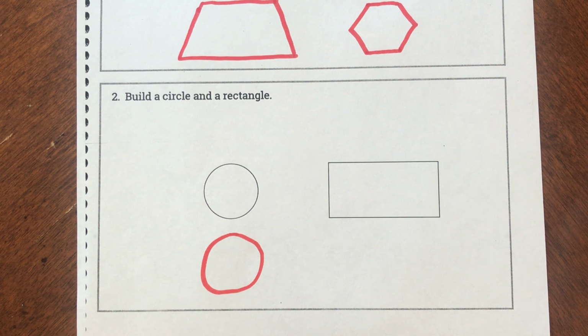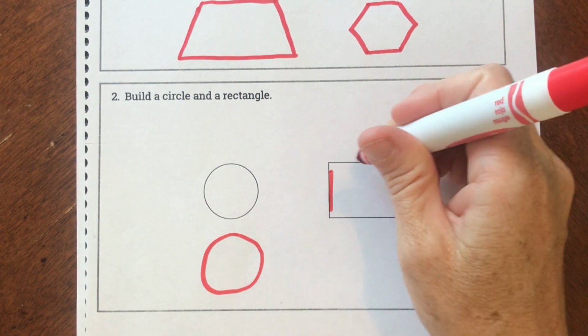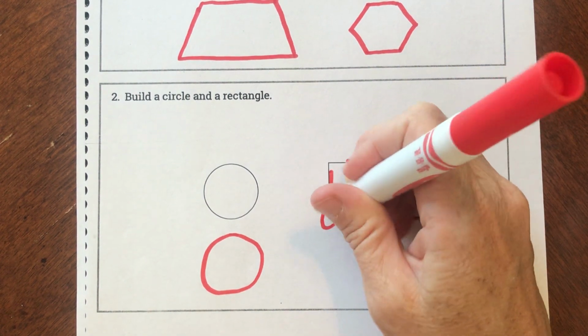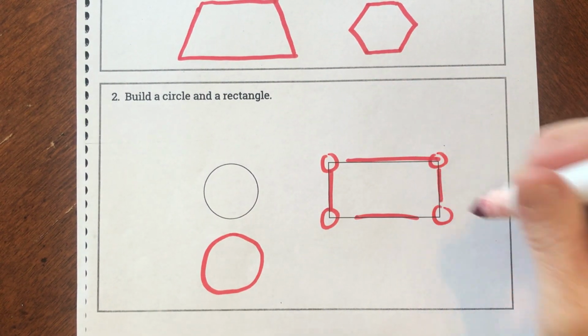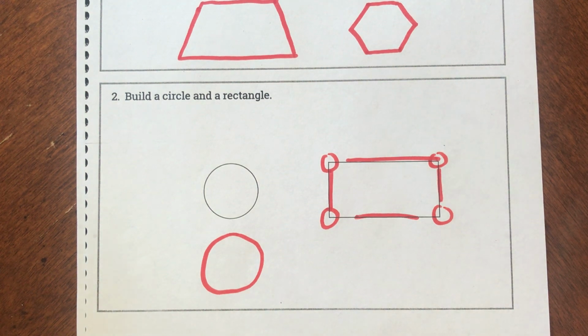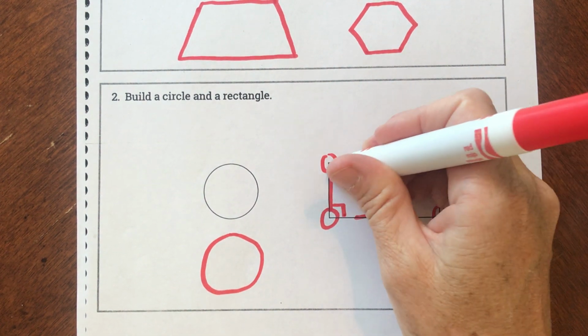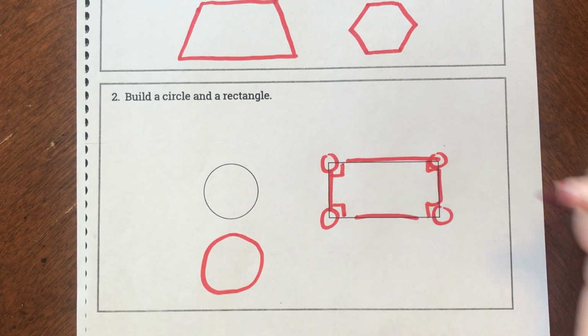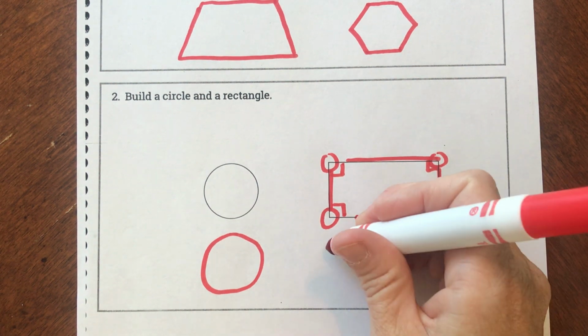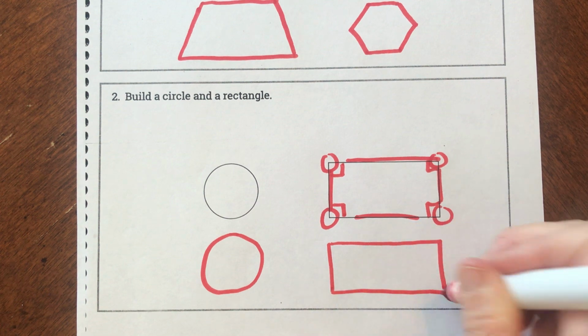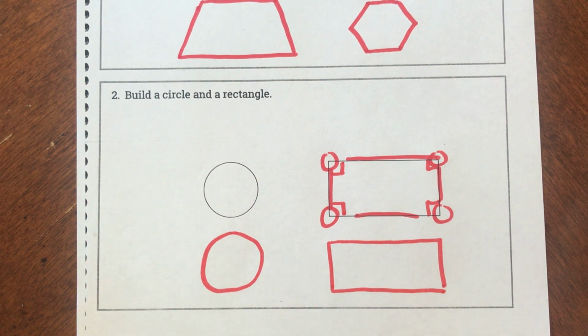Okay, my rectangle has 1, 2, 3, 4 sides, and 1, 2, 3, 4 vertices. The neat thing about my rectangle is it also has these very special angles in the center where they're these perfect squares. So I'm going to do my best to make sure I draw those. So I just drew my 4-sided, 4 vertice rectangle.